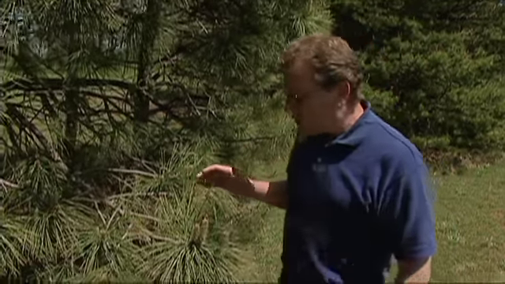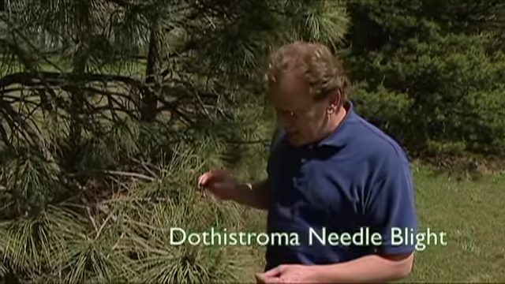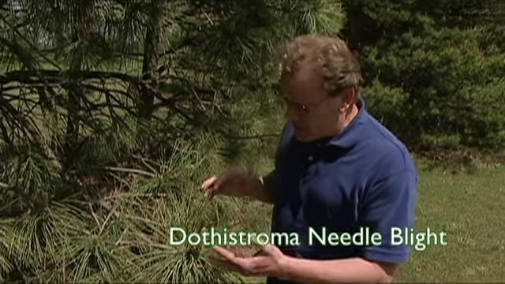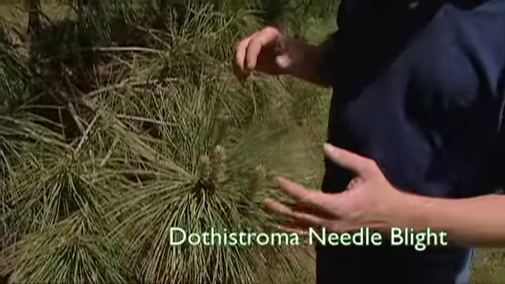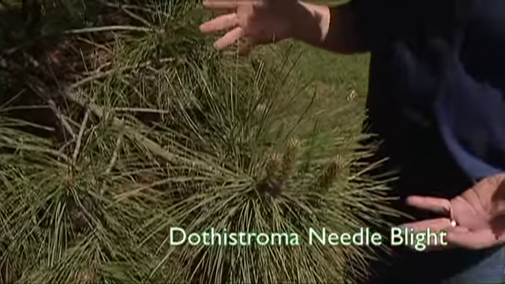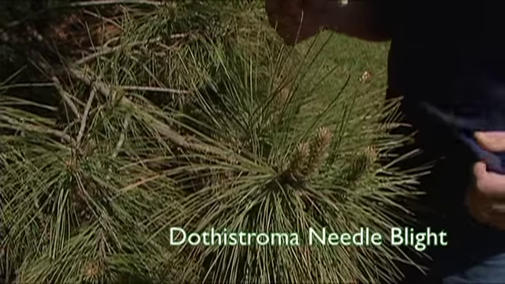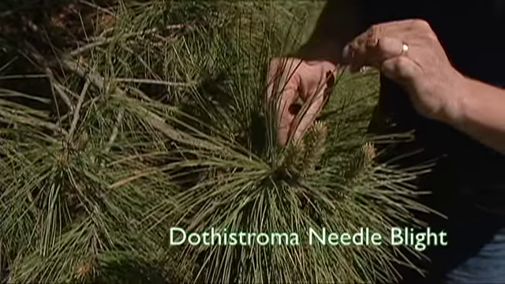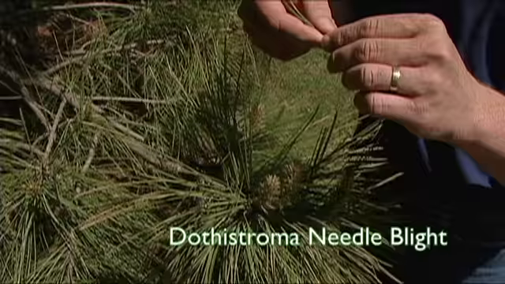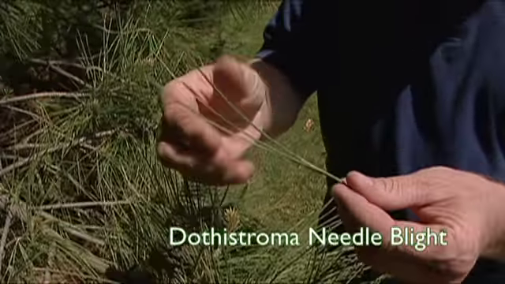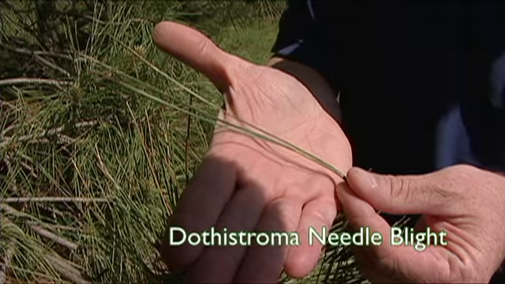The first one is called Dothistroma needle blight, and it's actually a fungal disease that gets on the needles or leaves of the pine tree and can cause them to die. Oftentimes it's not detrimental to the tree. It can make it look sad, but on a stressed tree, it could eventually become serious enough that it could cause the plant to decline.